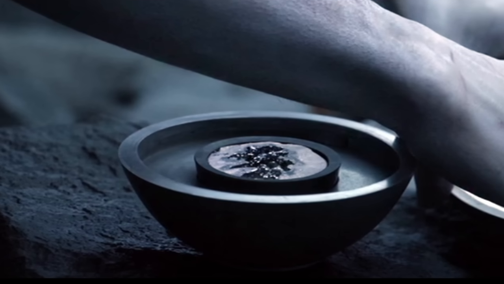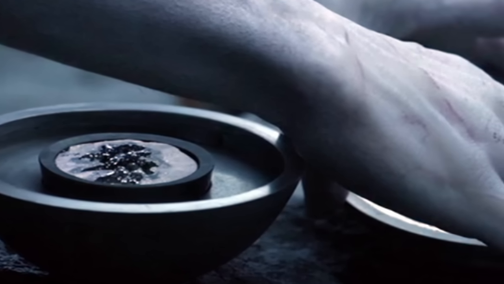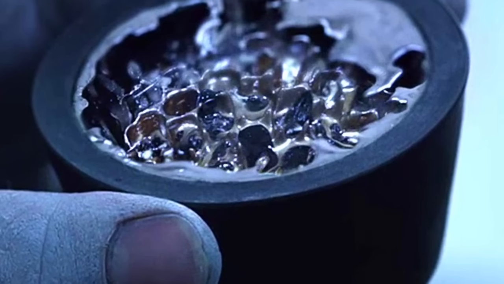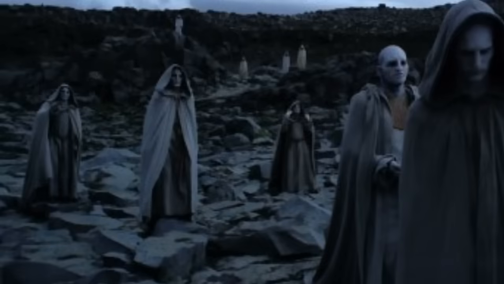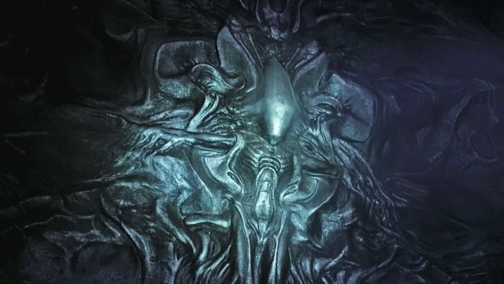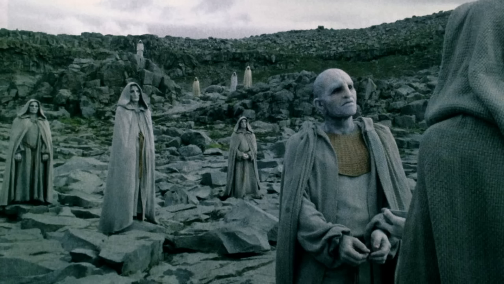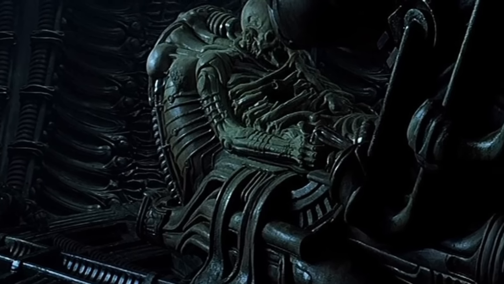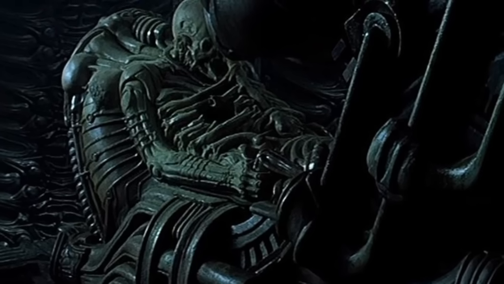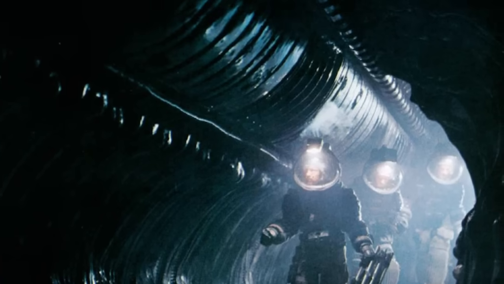About a year ago, I found Prometheus' draft script, which gives a really detailed explanation about the cup and the goldish substance inside. According to the draft script, the substance that the engineer drinks is the blood of the first deacon, a creature that gave life to engineers. In the script, they were apparently using its blood to seed life on other planets. I go into much more detail about the first deacon and its connection to engineers in my other video on the draft script, so check it out if you haven't seen it yet.